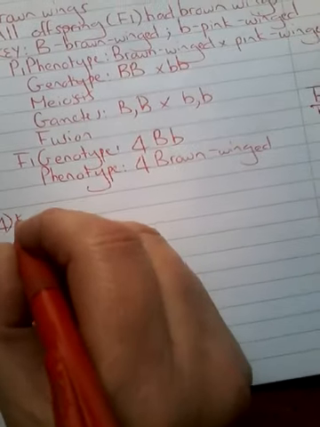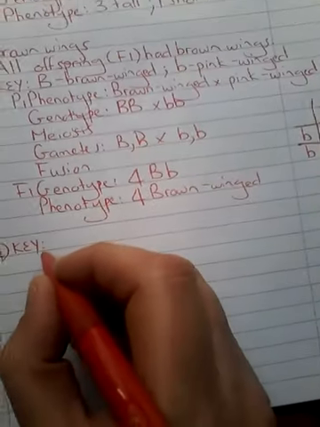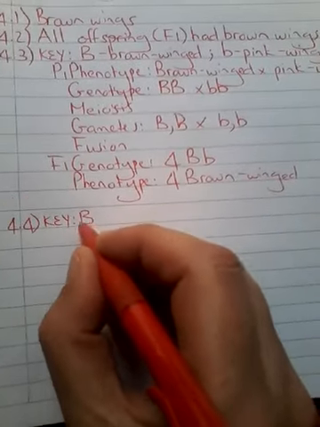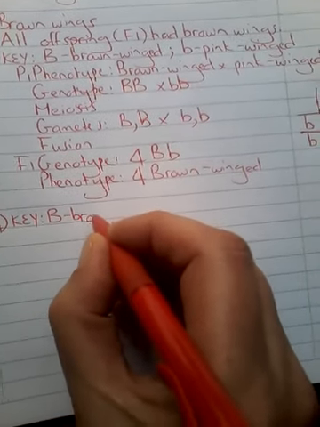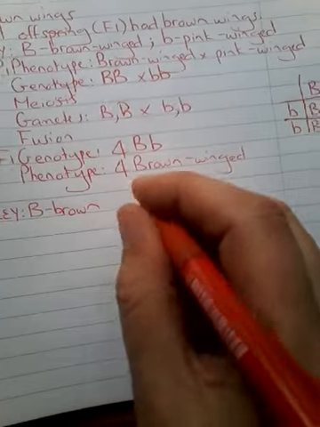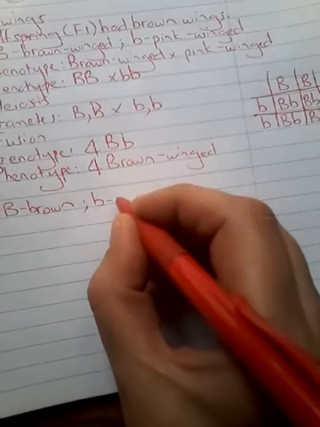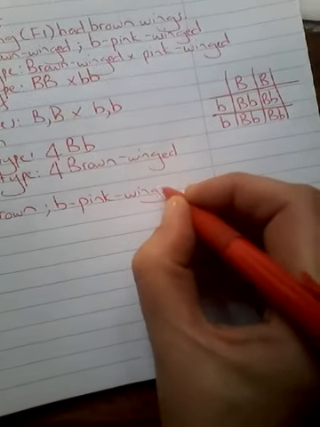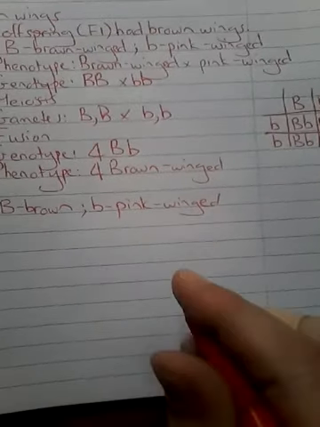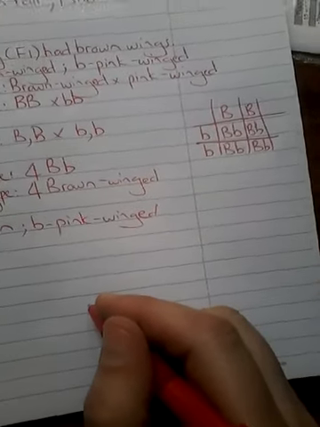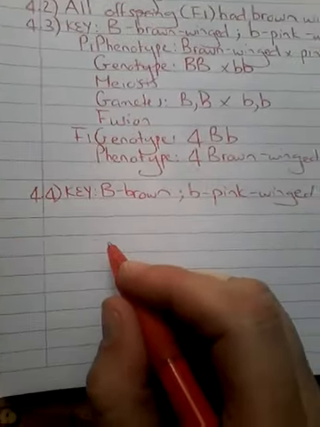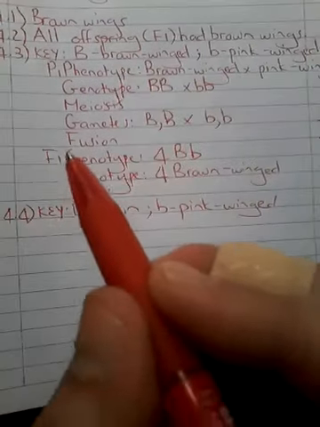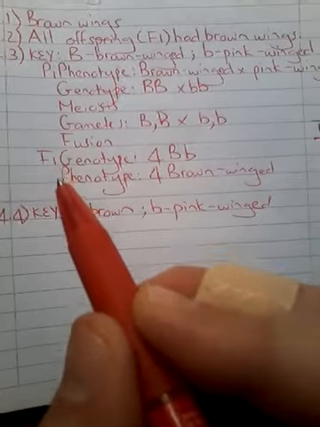Okay, we always have our key first, even if we've done it in the previous question. Again, it's the same thing. But now it is not the P1 generation. We're taking the F1 generation, we're interbreeding them.